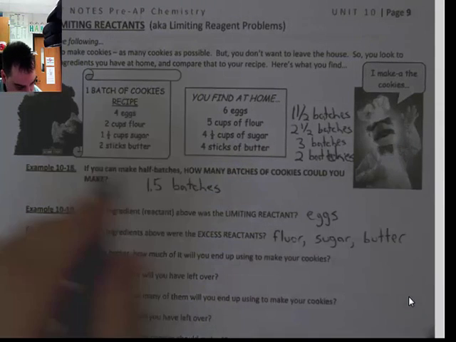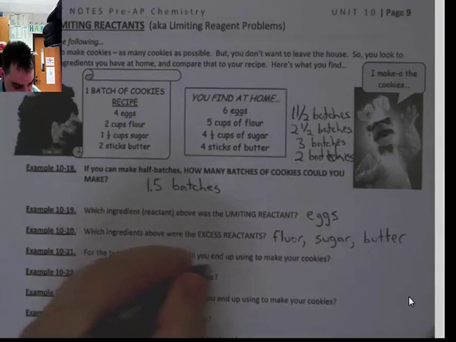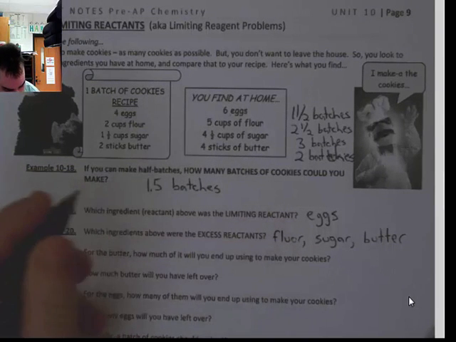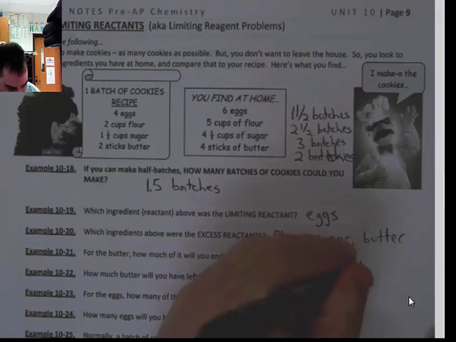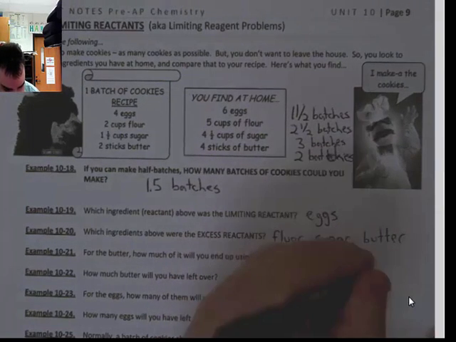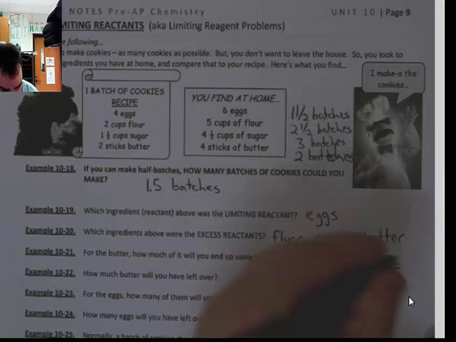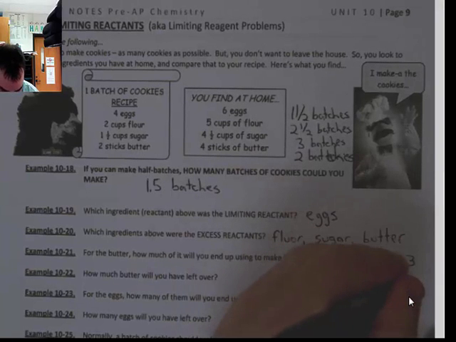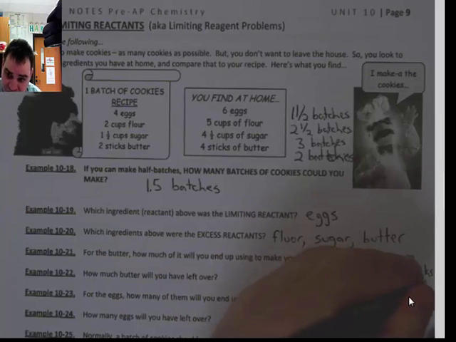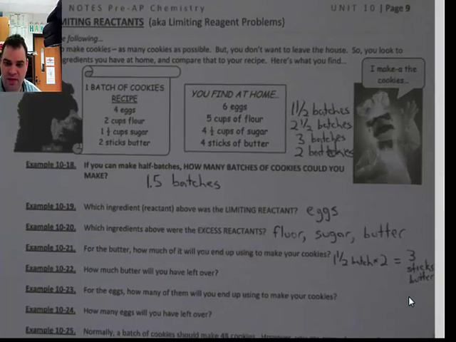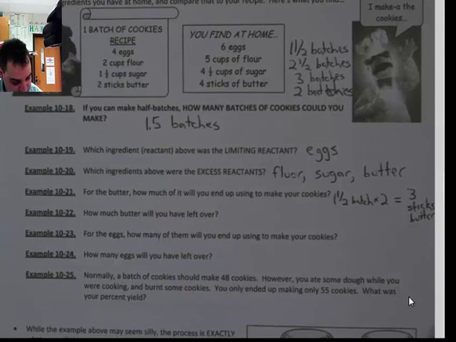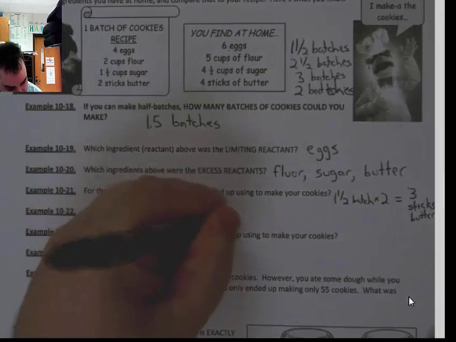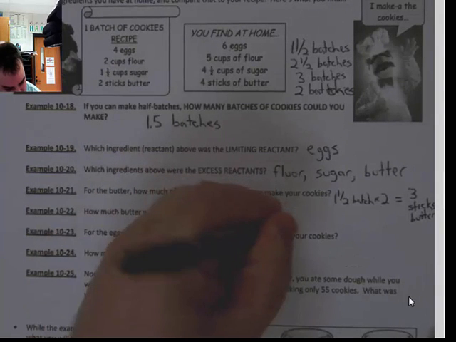So for the butter, how much of it would you end up using making your cookies? Well, I can make 1.5 batches times 2 sticks of butter, which means I would use 3 sticks of butter to make the cookies. How much butter will be left over? 4 minus 3, which will be 1 stick of butter.